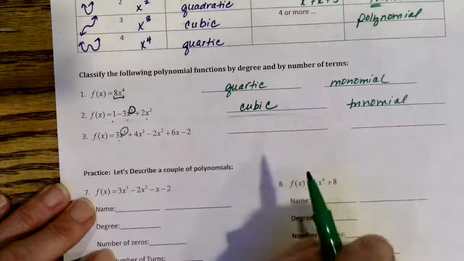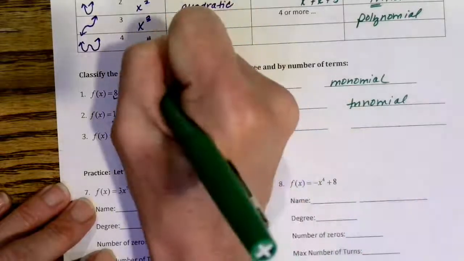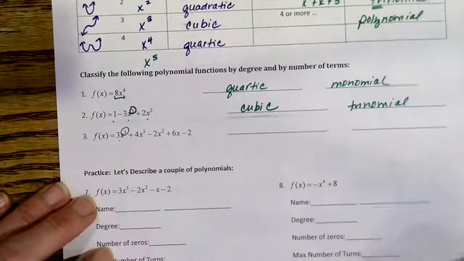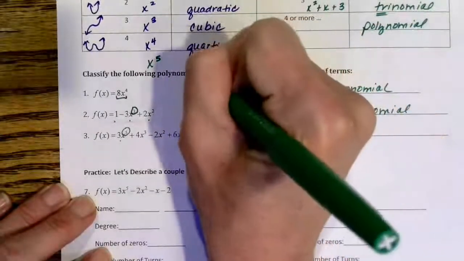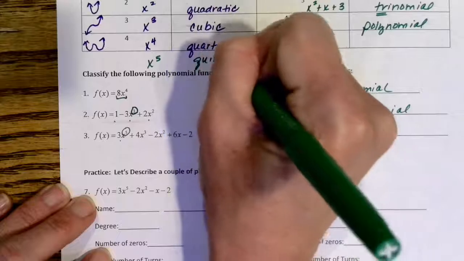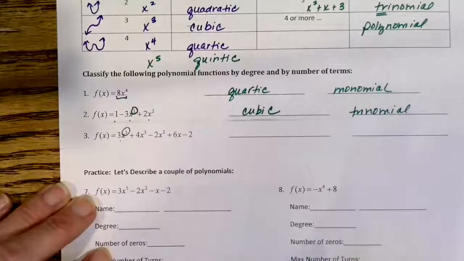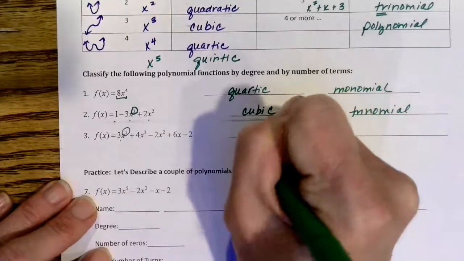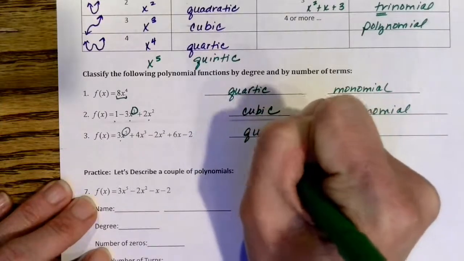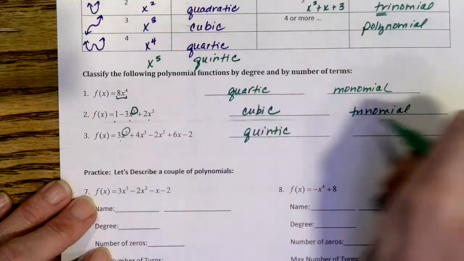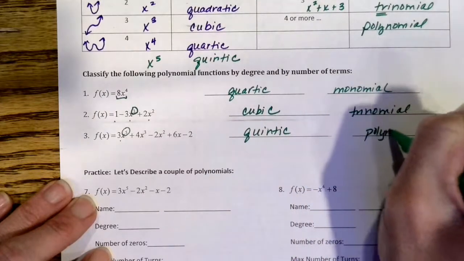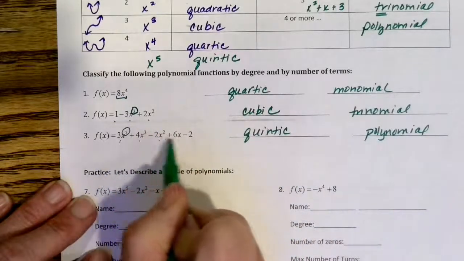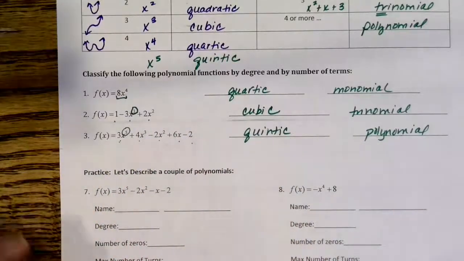5, 3, 2, 1. We have a to the 5th power, and maybe we need to add this in. To the 5th power is going to be quintic. Quartic and quintic. Quintuplets are 5. So a quintic polynomial, because I have more than 3 terms: 1, 2, 3, 4, 5 terms.